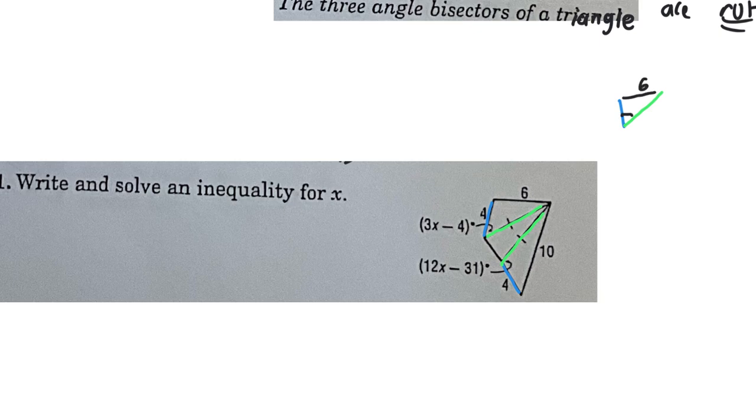So this angle is opening to that six. Whereas this angle down here is opening to this 10, right? And we know that the blue is equal to the blue and the green is equal to the green.